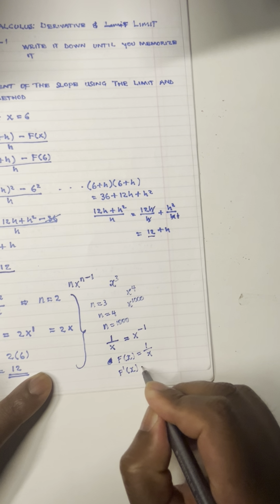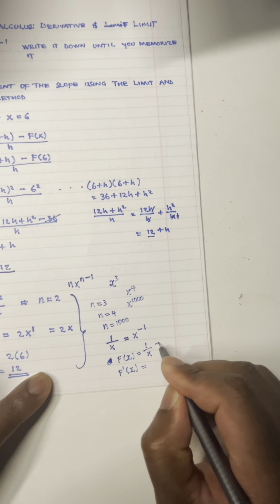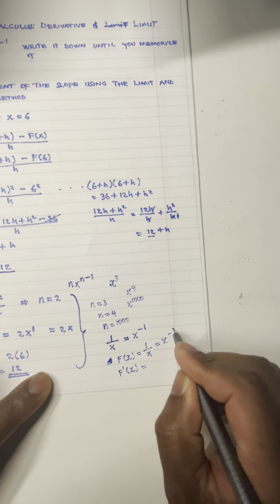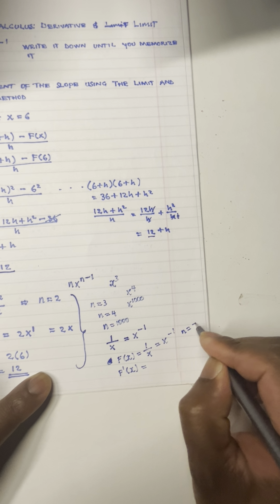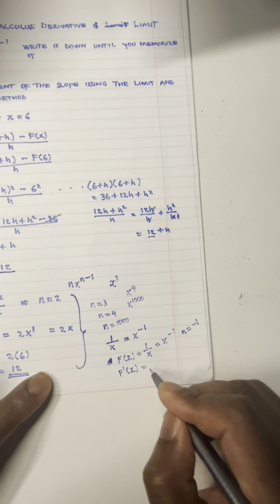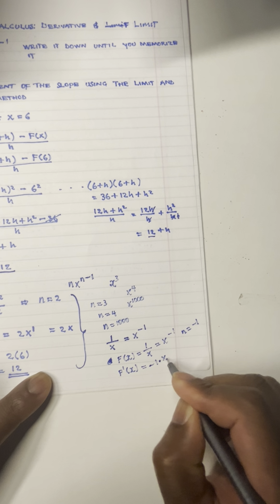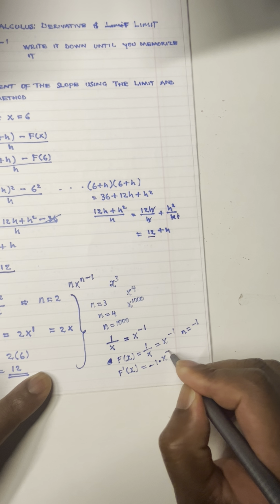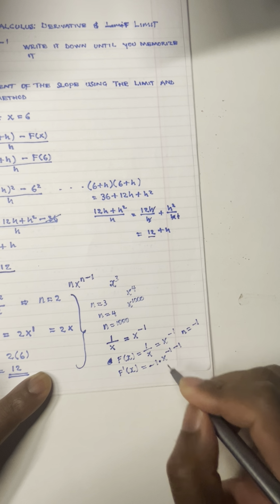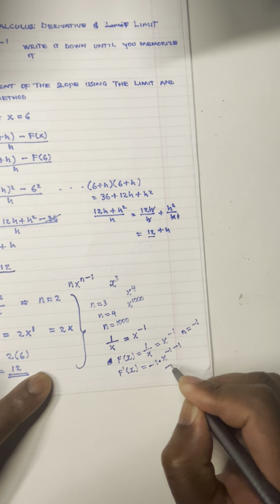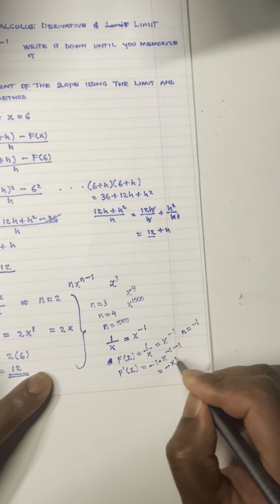So what you do, you take this and make it x to the minus 1. And then our n will be minus 1. So this will have minus 1 in front times x to the power minus 1 minus 1. Okay? And so it becomes negative x to the power negative 2.